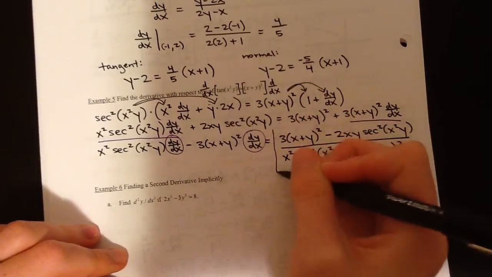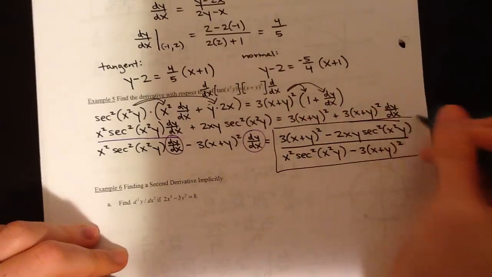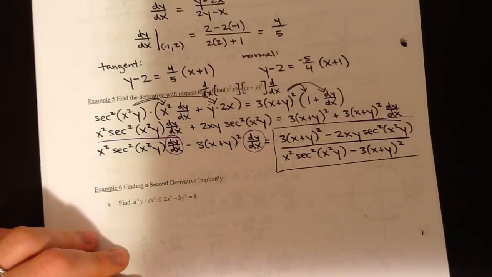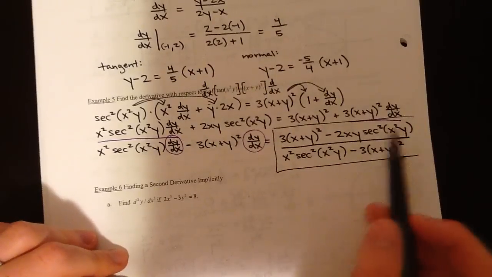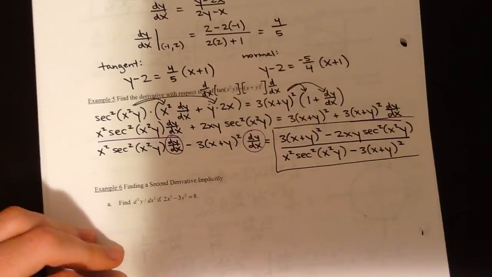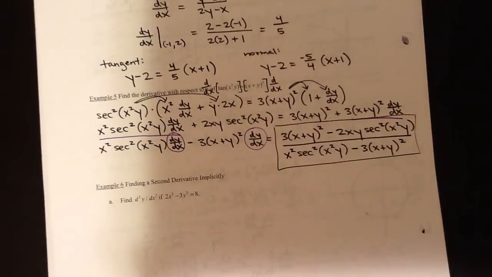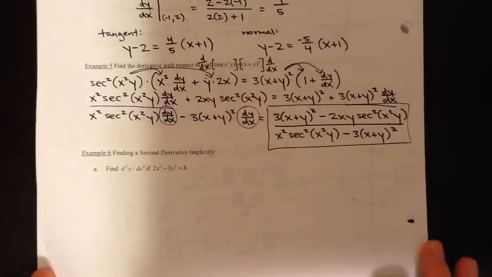Okay, so this would be our dy by dx. And I know what you're thinking. And no, we can't cancel out the 3x plus y squareds. And no, we can't cancel out the secant squareds. All right, so that is your final beautiful answer for that one.